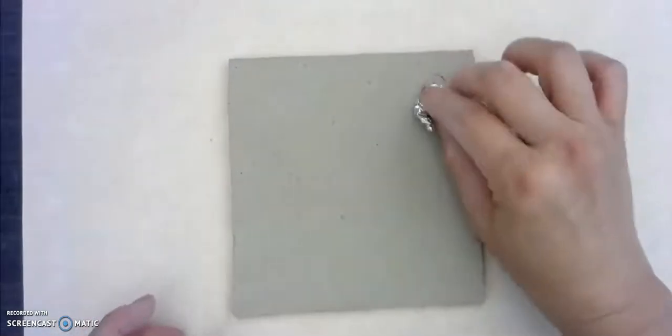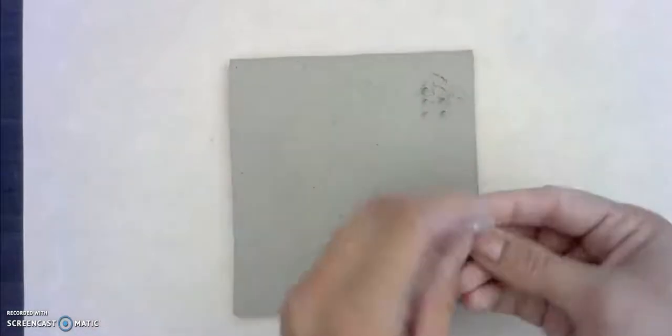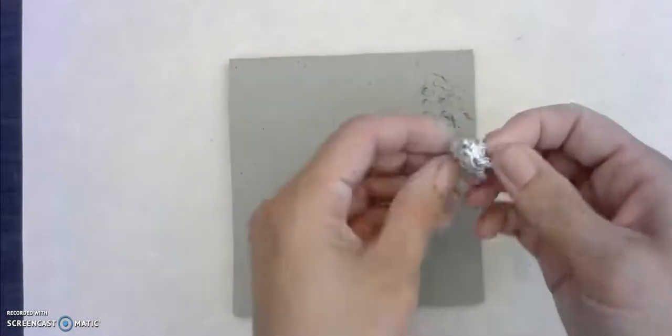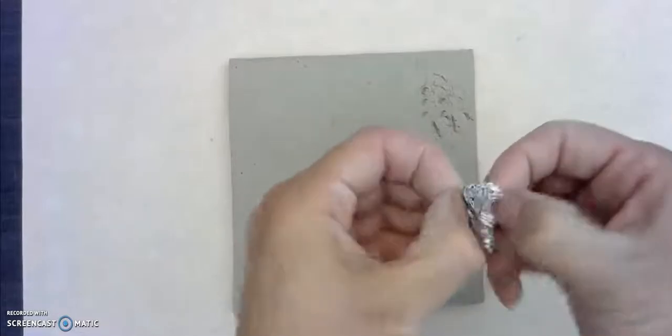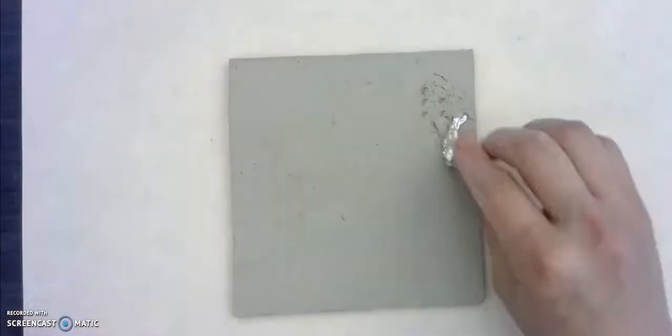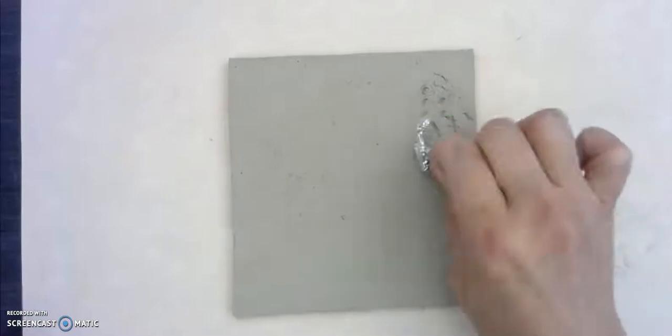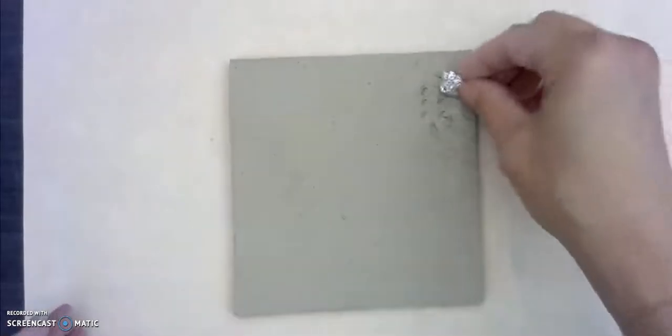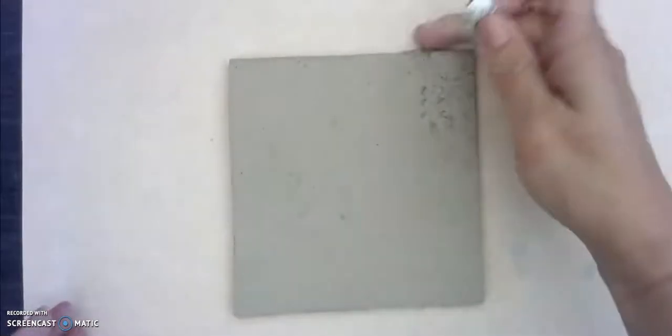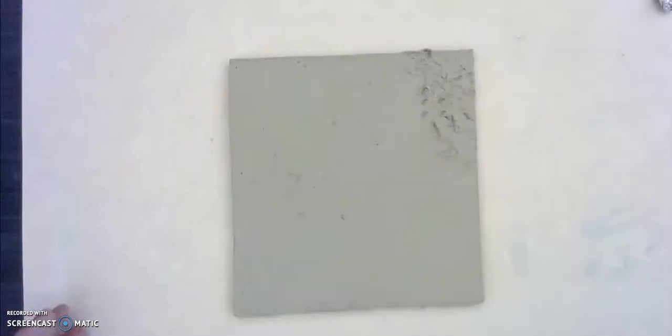so you can actually use this for impressions, and it does create this very irregular surface. So as I was saying when I did the impressions demonstration, there are ways to make the textures look random, but also neat and refined at the same time.